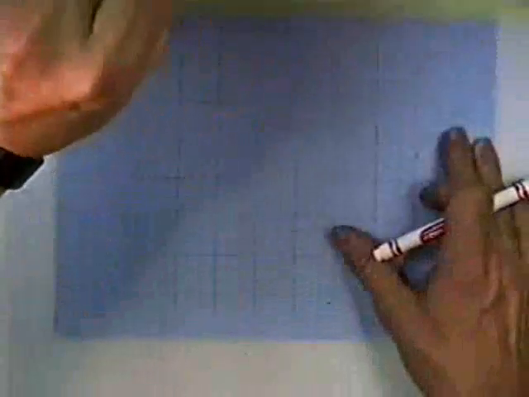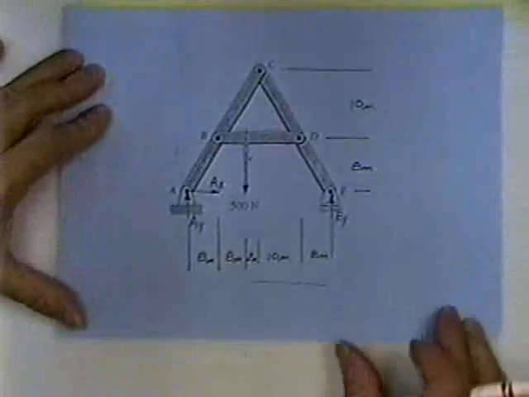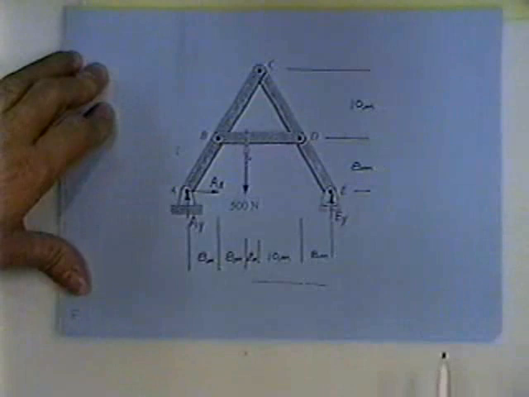All right. Now, let's see. Enough about trusses. Let's try a frame. Frame's on page 16.